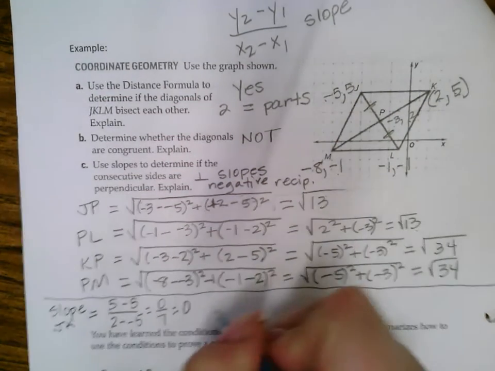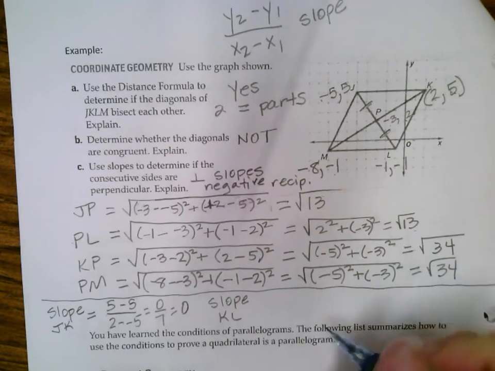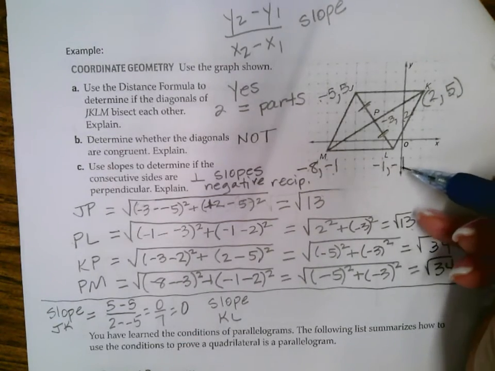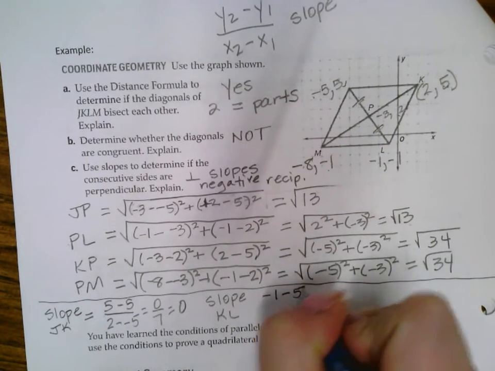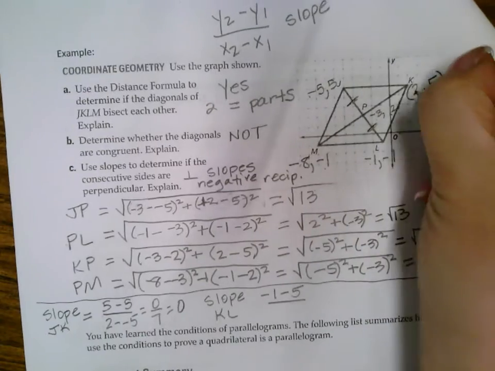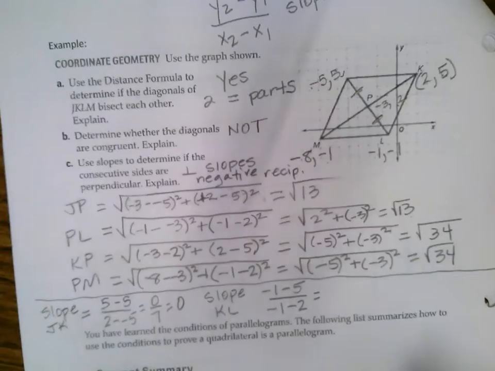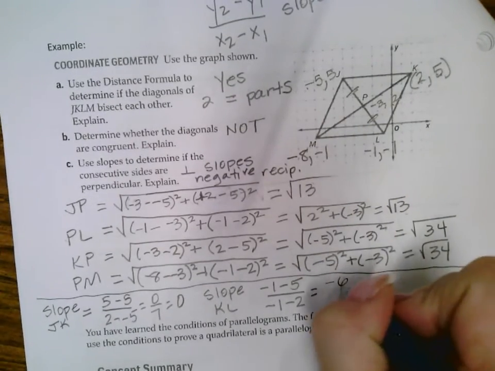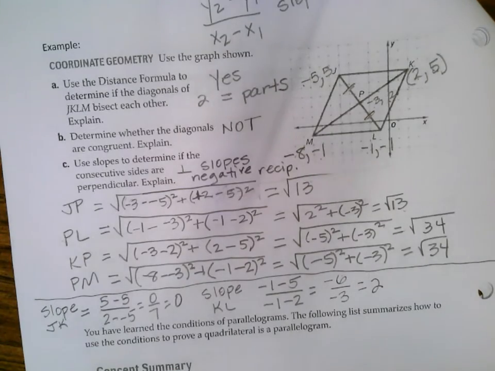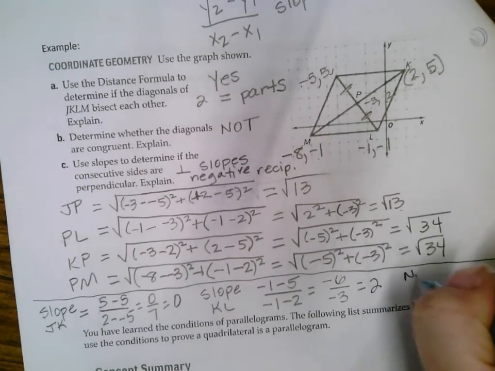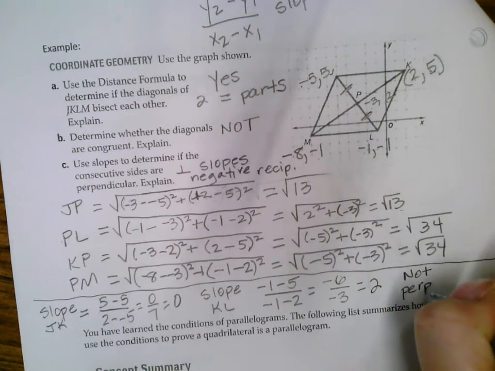So let's look at the slope for KL, and I think that'll be enough for us to conclude that they're not perpendicular. So I would do -1 minus 5 over -1 minus 2. And again, this slope would have to be undefined with 0 in the denominator, and it's not. Its slope is 2. So they are not negative reciprocals, so they are not perpendicular.